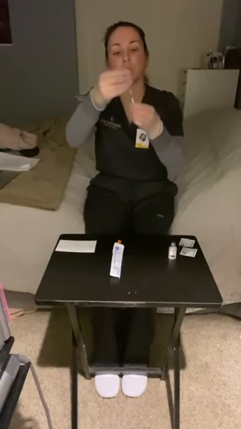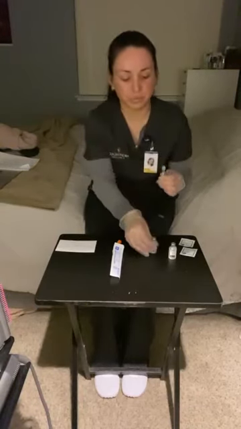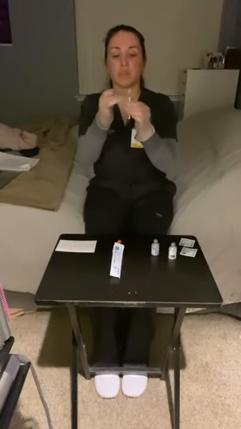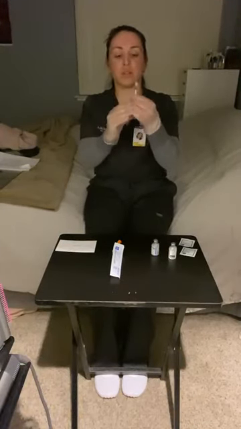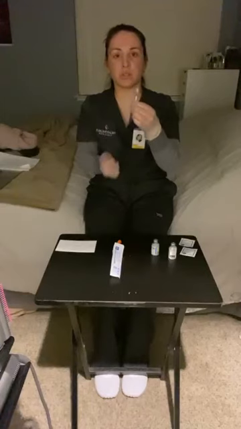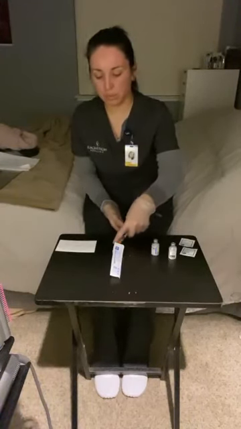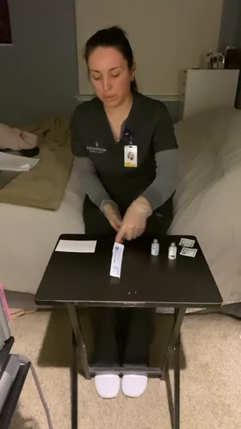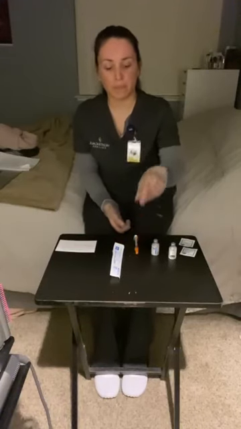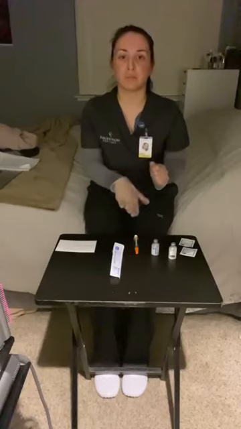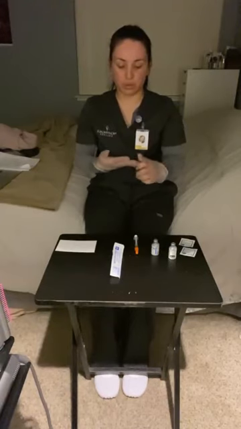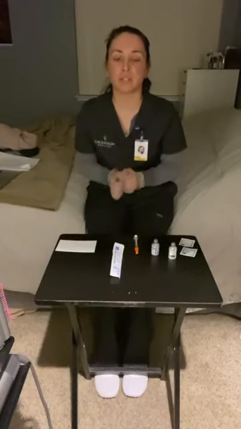I'm going to remove, release any air bubbles, and gently push on the plunger to release any air bubbles. I'm going to keep the needle clean and use the one-hand scoop method. If I was doing this away from the patient's bedside, I would label it with the name and the dose. So now I would remove my gloves, place them in the trash, perform hand hygiene, and document.